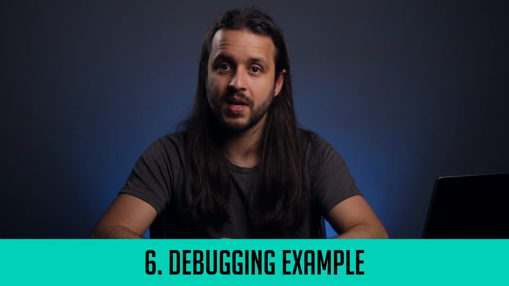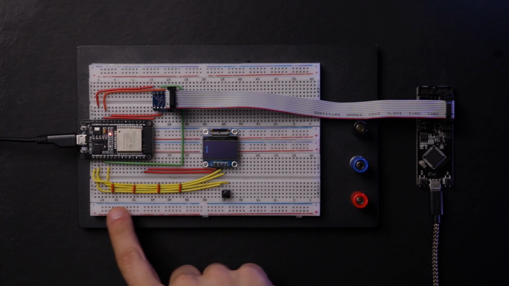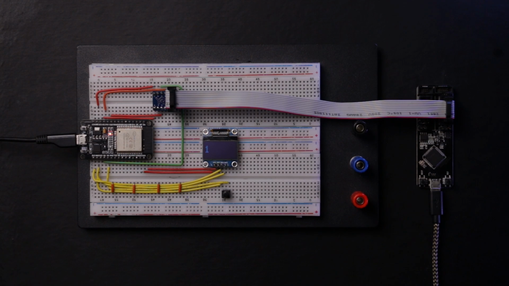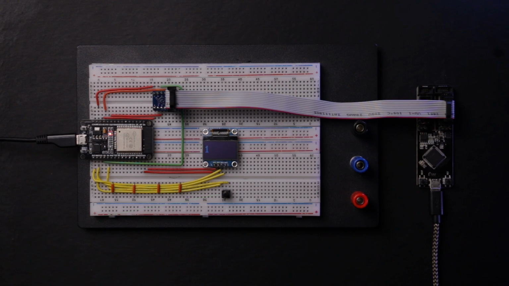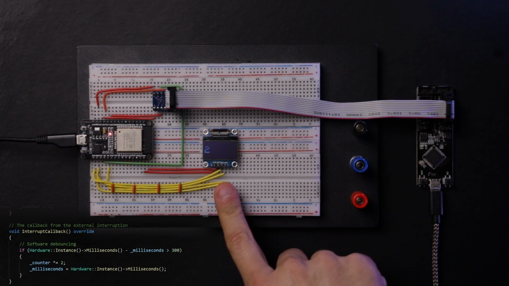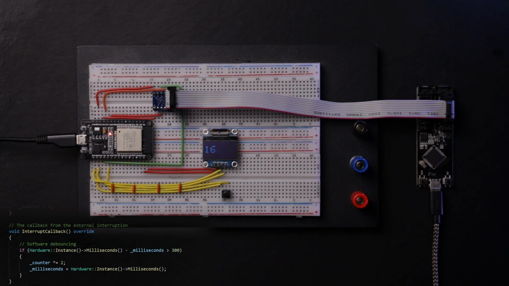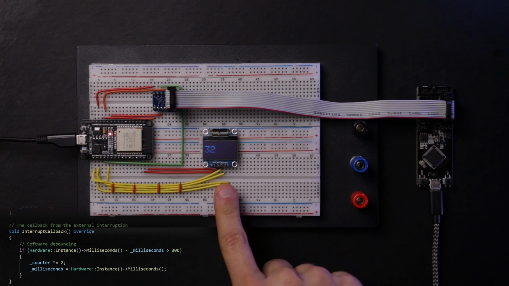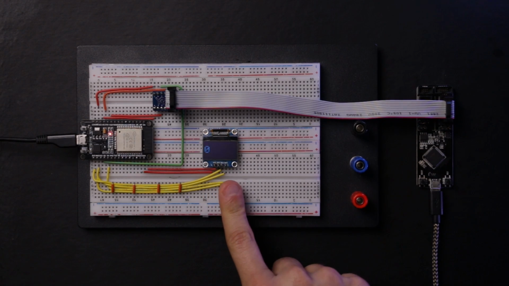Now, let's take a quick look at a simple debugging example. This is a very basic program just to illustrate how you can use an external debugger. I have a button connected to my I/O pin 4, which will generate an external interruption every time that I press it. This program just basically doubles the last number shown. You start with 1, 1 becomes 2, 2 becomes 4, 8, 16, and so on. Look how strange it is. It turns to 0 when it goes above 128.